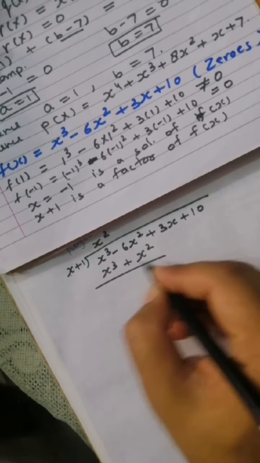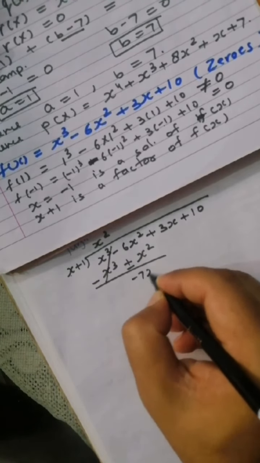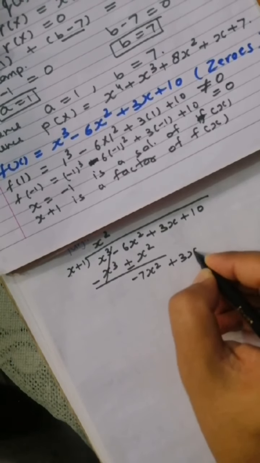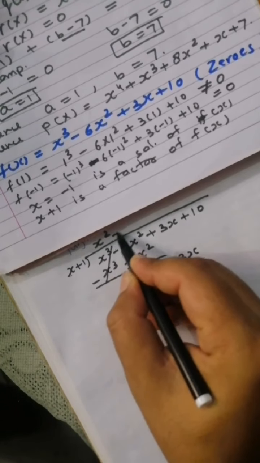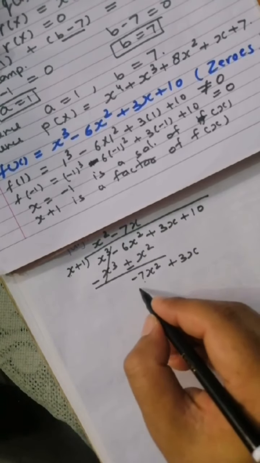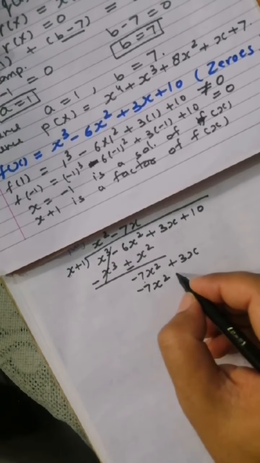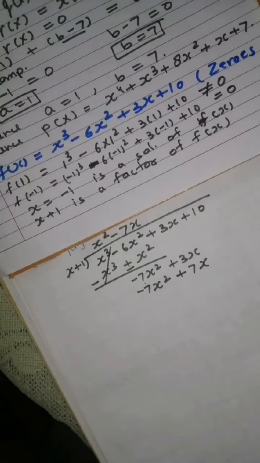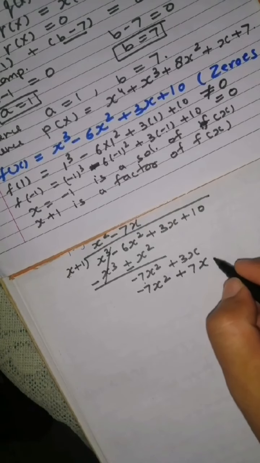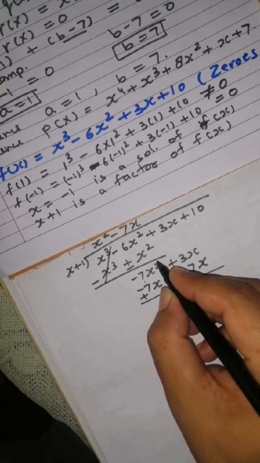So now according to the division method, minus minus. This term cancels by this term, minus 7x square plus 3x. Now again it is minus 7x square, so multiply by minus 7x. It will be minus 7x square minus 7x, multiply by 1, it will be plus 7x. Here plus 7x. Now again this is plus minus. This term cancels by this term.